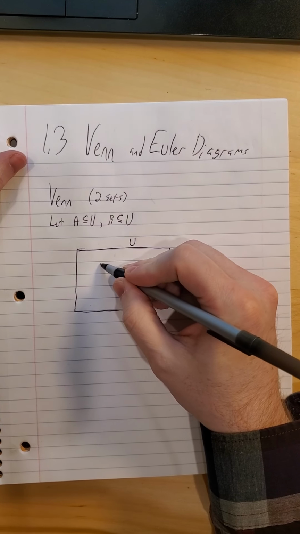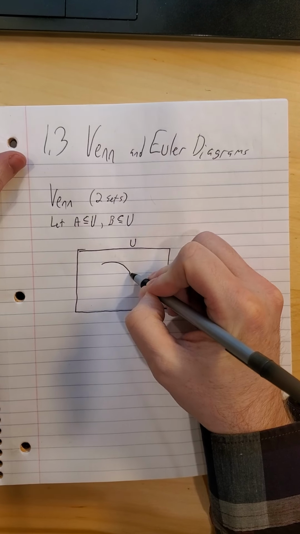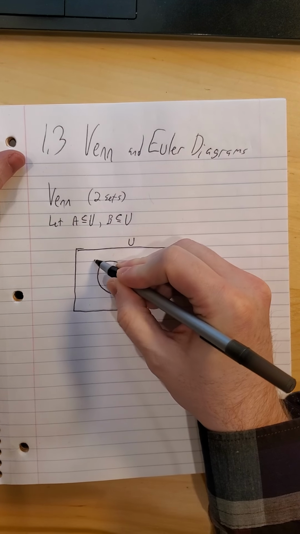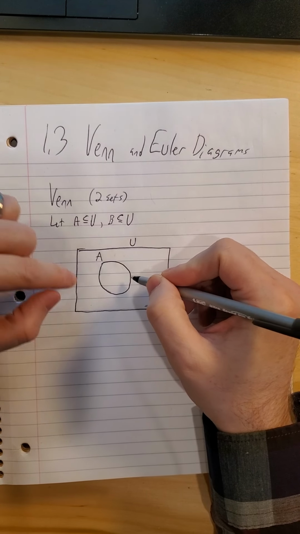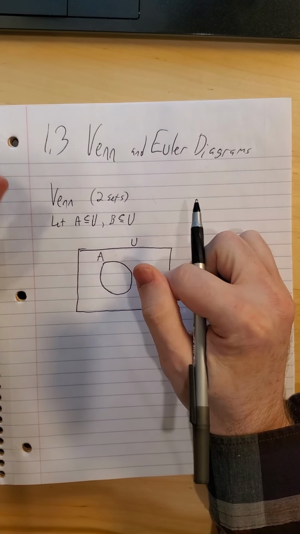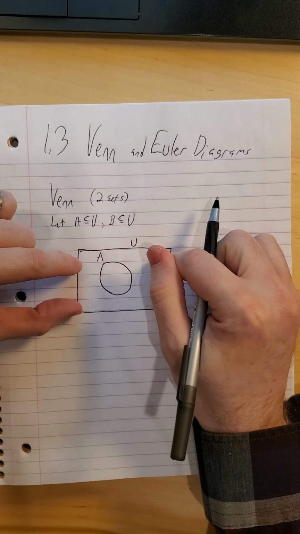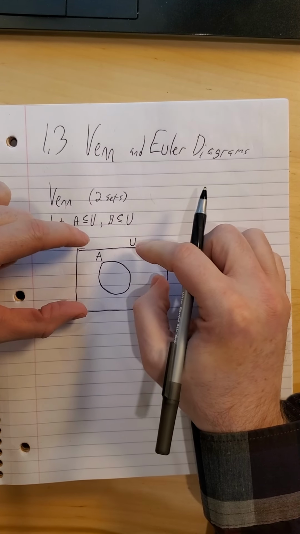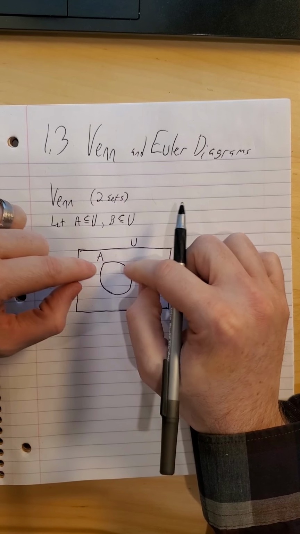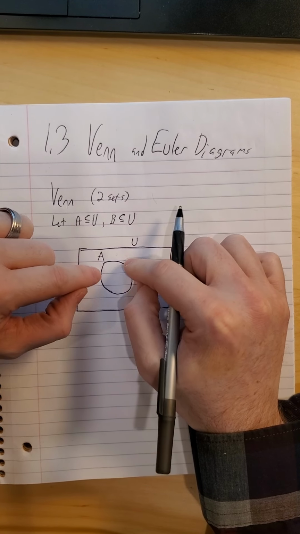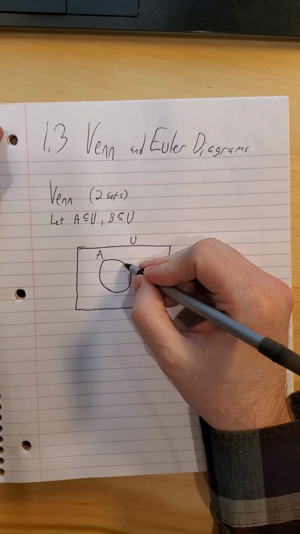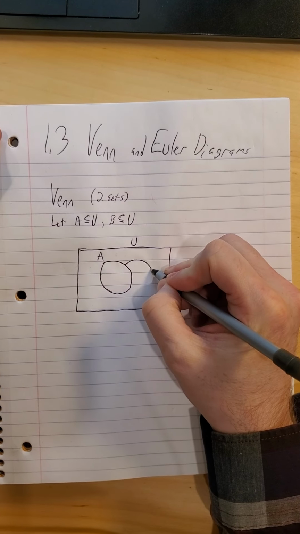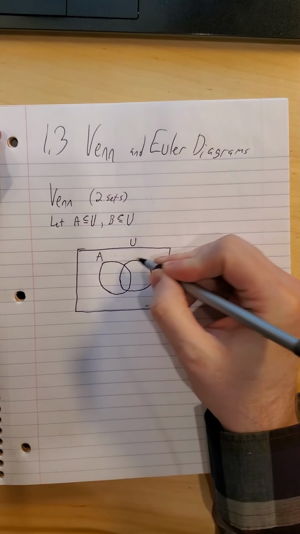So everything in our universal set is somewhere in this rectangular box. And then for a Venn diagram, we just draw 2 overlapping circles. So within this first circle would be everything that's in set A as well as the universal set, so everything in the intersection of A and U. And set B, again, I mentioned the overlapping circles.